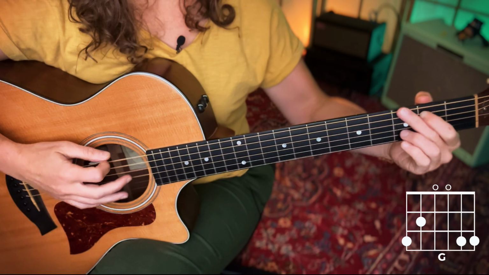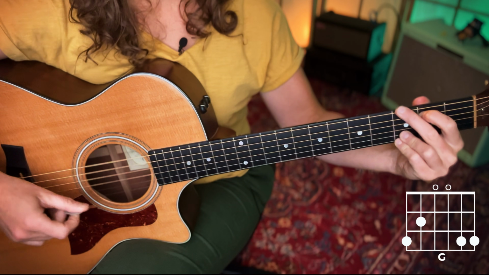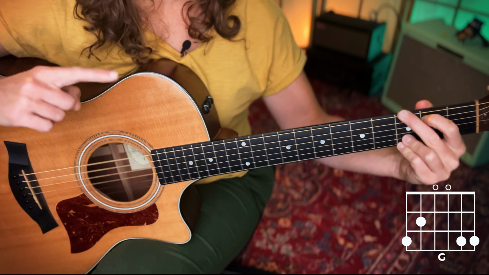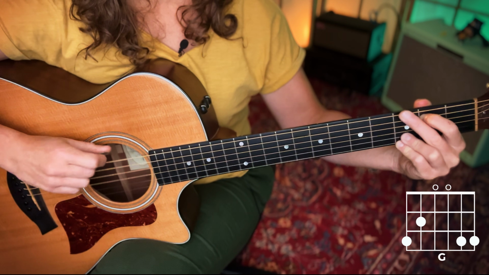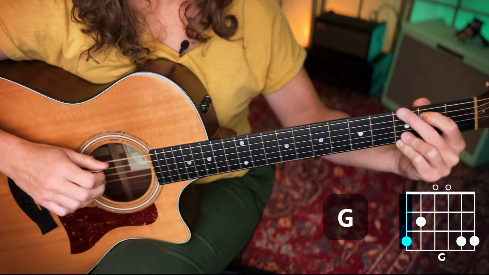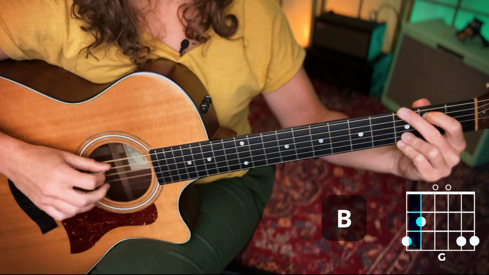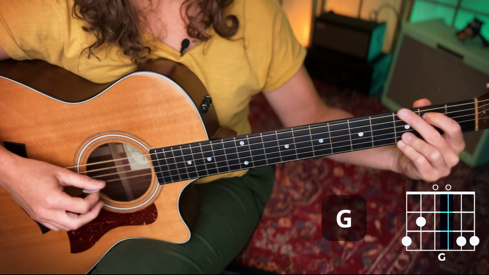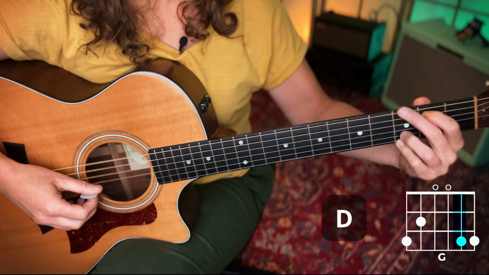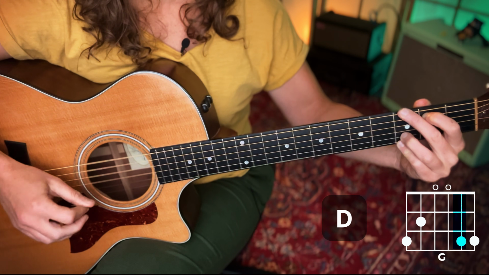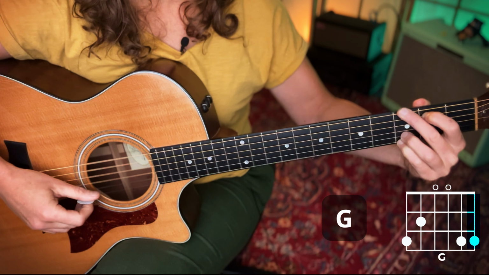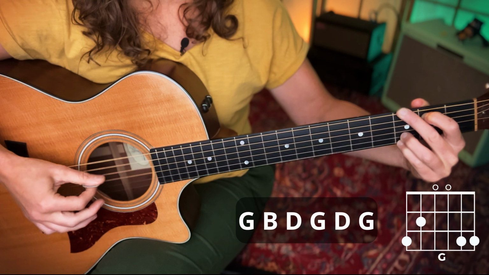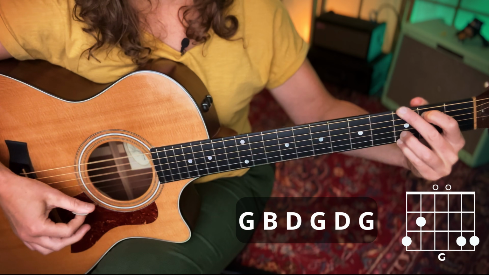G chord. We play 6 strings, 1, 2, 3, 4, 5, 6. In the 4-fingered G chord, the middle finger plays a G, 3rd fret E string, the index finger plays a B, 2nd fret A string, open D string, open G string, 3rd finger plays 3rd fret on the B string, which is a D, and then we have 3rd fret E string again with the pinky, which is a G. So we have G, B, D, G, D, G.